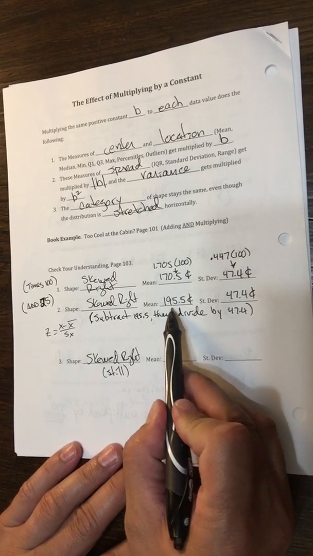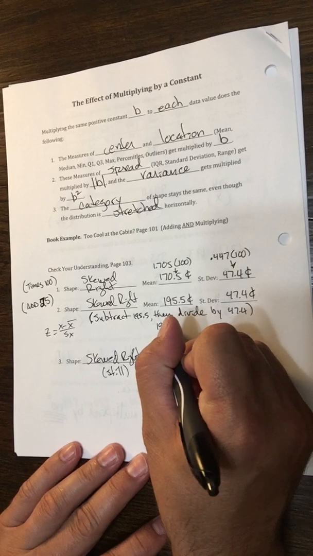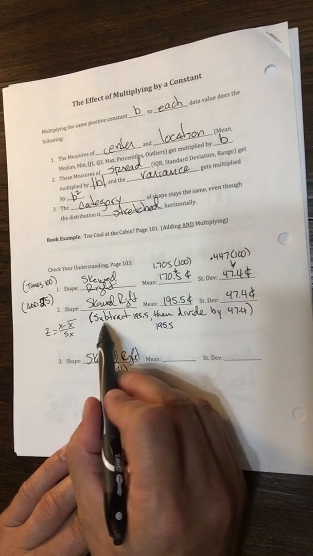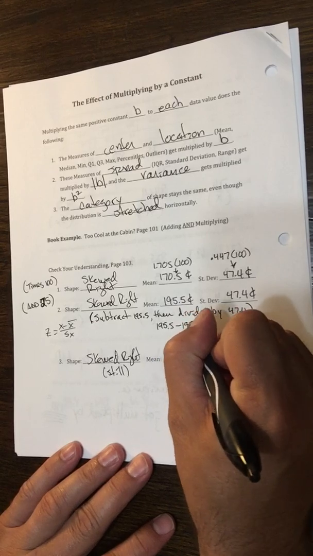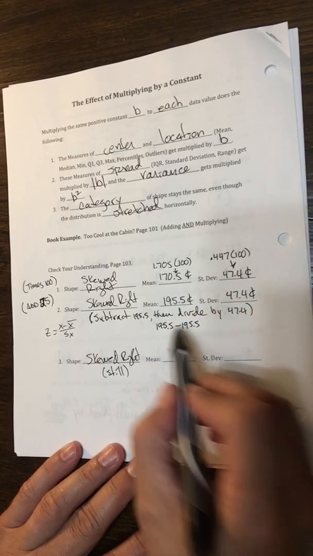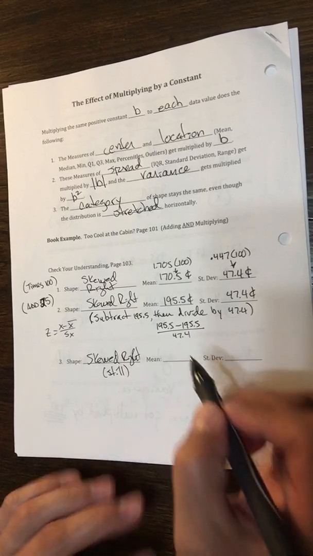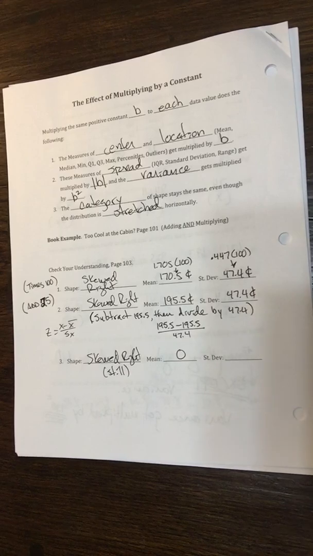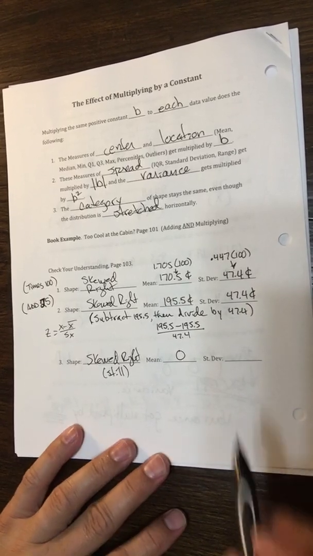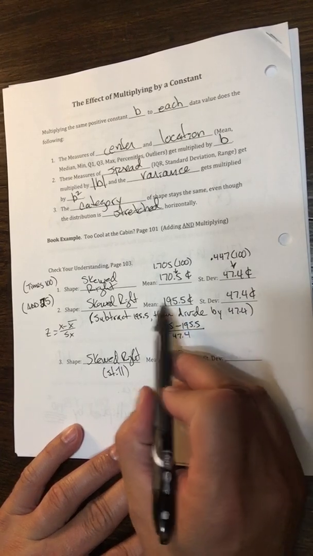Now the mean was 195.5, so look what I have to do. I have to take the mean as it was, 195.5. I have to subtract the mean, so I'm going to subtract 195.5 because that is the actual mean. And then I would divide by 47.4. But look, that numerator just becomes a 0. The mean is 0.